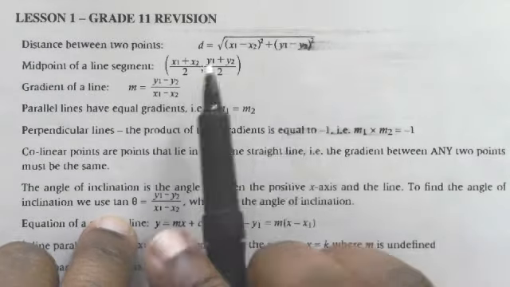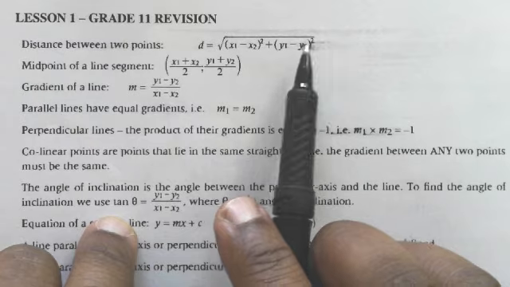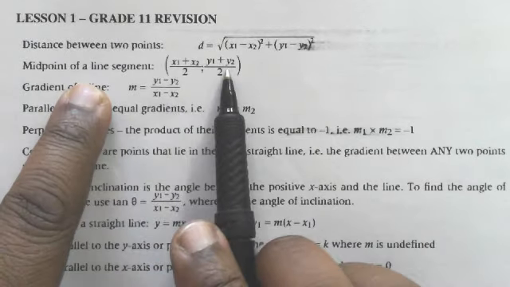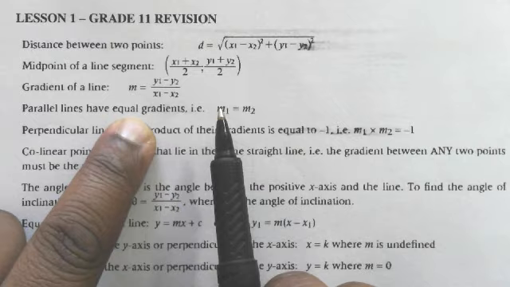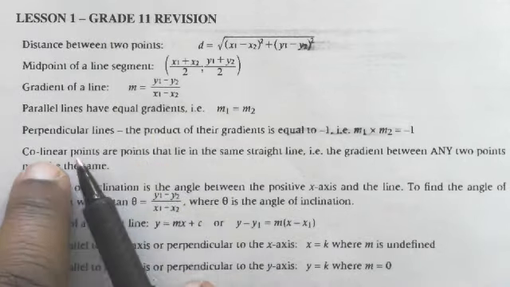the distance between 2 points. This formula here is actually given in your exam paper at the end. The midpoint, that's the formula for the midpoint. That's the formula for the gradient. This sounds simple, but it's very important. You must know that if two lines are parallel, the gradients are the same, and if two lines are perpendicular, the product of the gradients is equal to -1. So m1 times m2 should give you -1 to show that they are perpendicular.